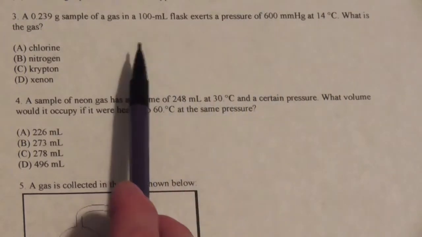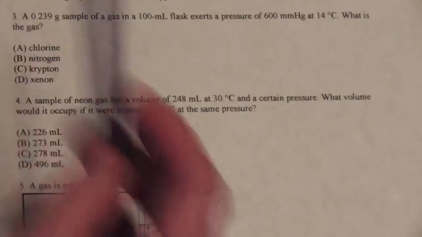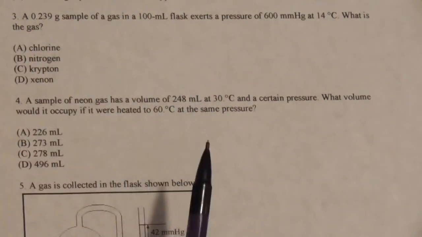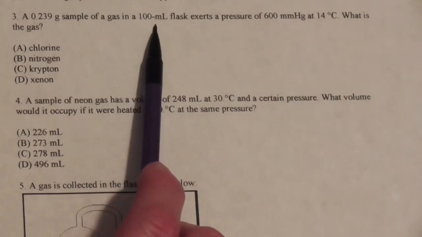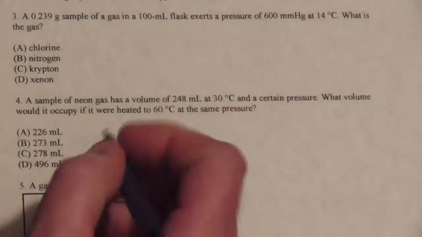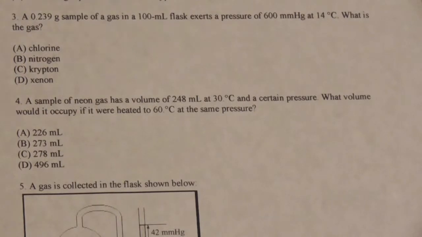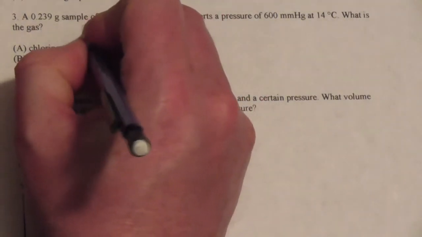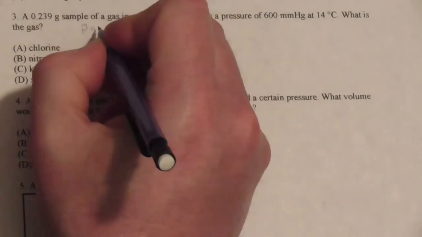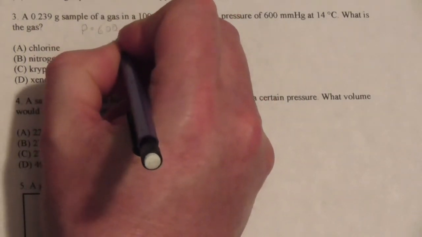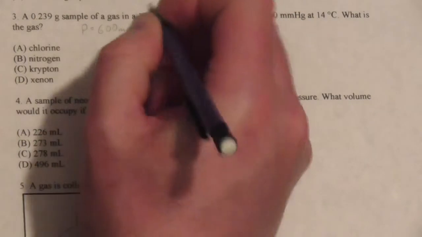Remember about our temperature, grams to moles, or actually in this particular case, moles to grams. All of this is very important and relevant information. Keeping our units consistent also. So pressure in this case, let me just make sure I'm still focusing properly. Yep. Alright, so pressure is given as 600 millimeters of mercury. And then I have to do my conversion.